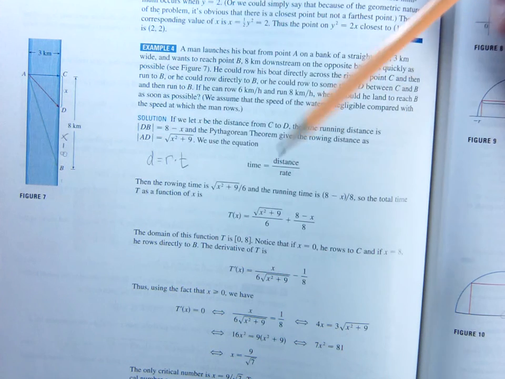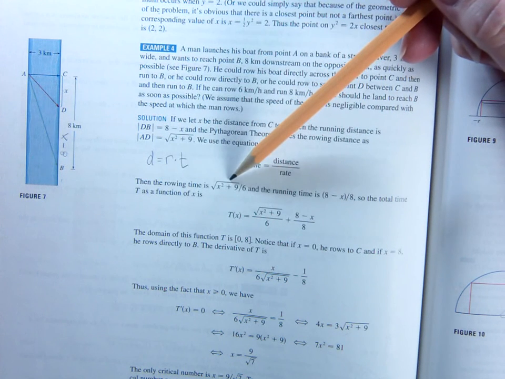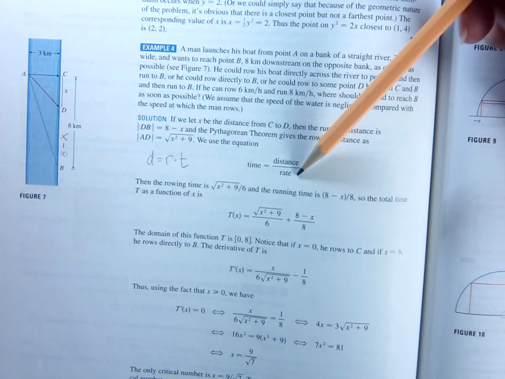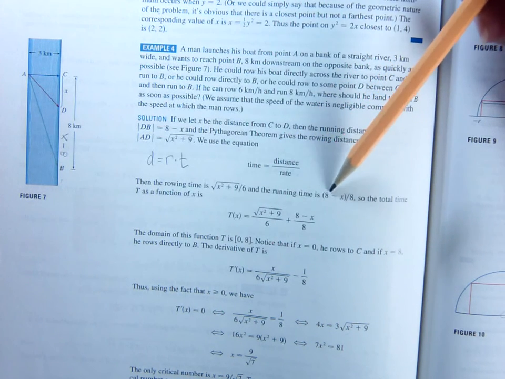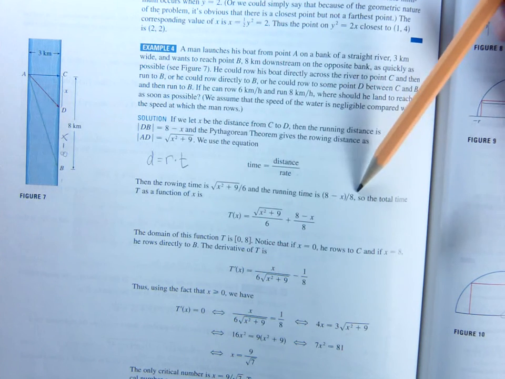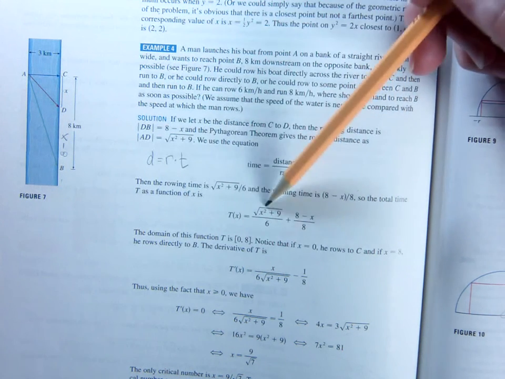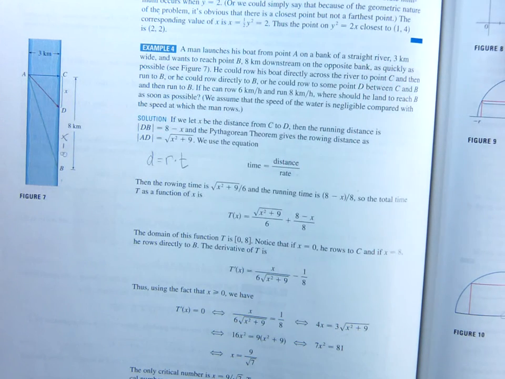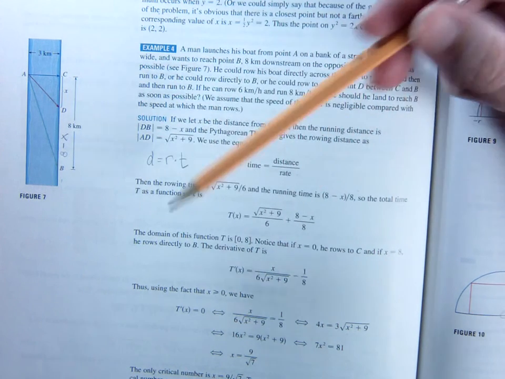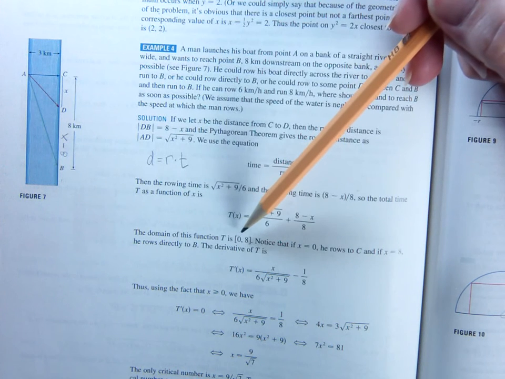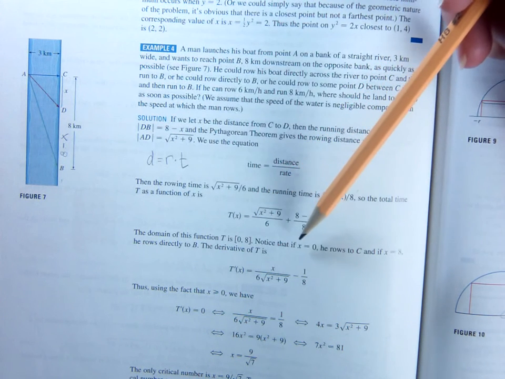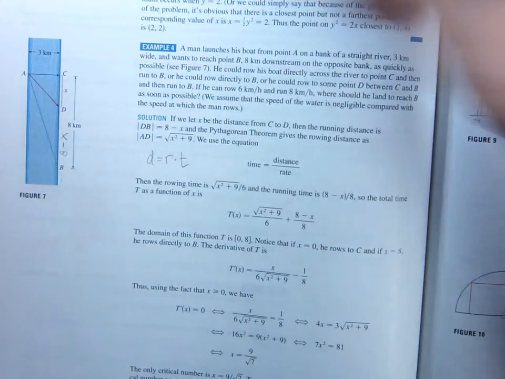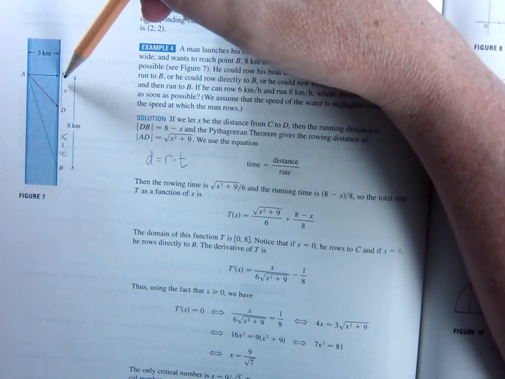So again, the rowing time would be the square root of x squared plus 9 over 6, because that's the rate of him rowing. The running time, 8 minus x over 8, because that's the rate of him running. And we're going to add those two together to see what the total time would be. Now, the domain of this function is going to be from 0 to 8. So if x equals 0, then he rows to C, straight across, and he runs the whole way.